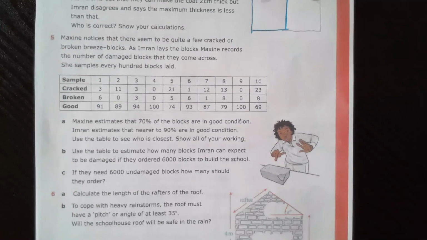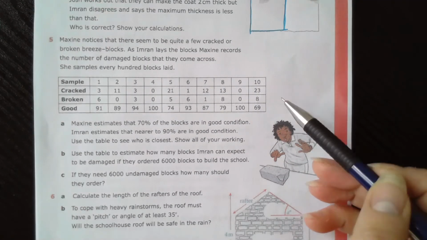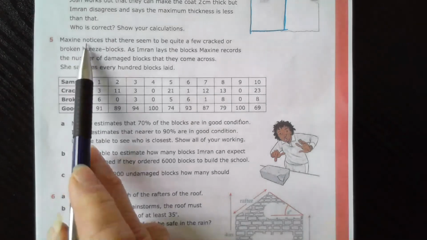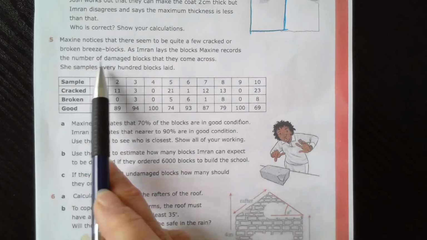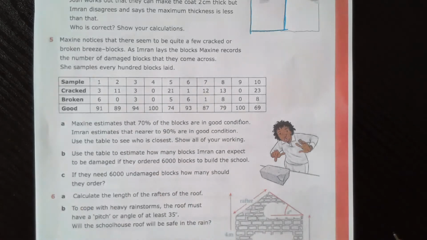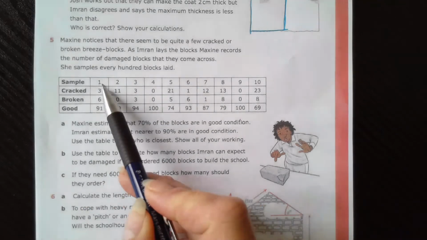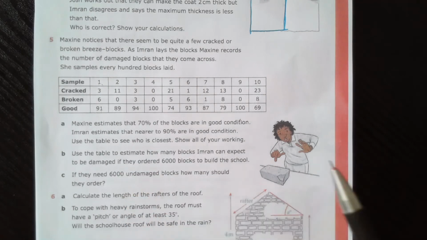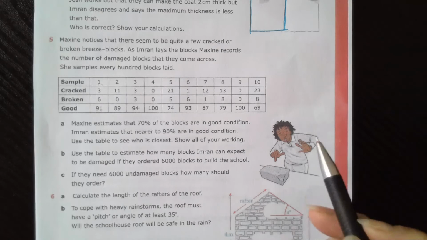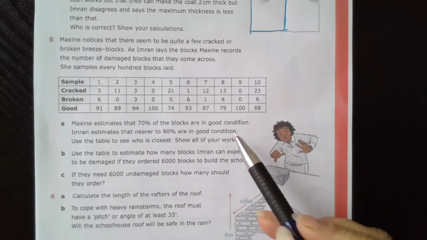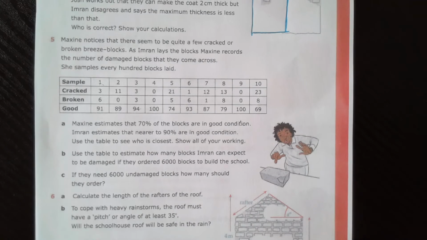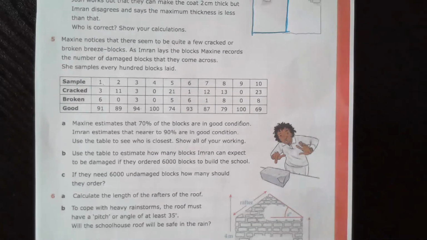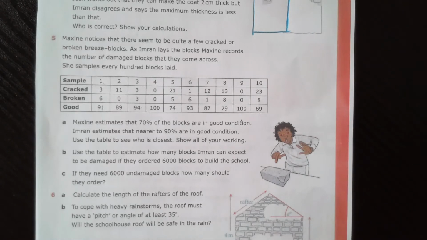Question 5. I'm going to be using the table here with the sample. Maxine records the number of damaged blocks they come across. She samples every 100 blocks. So that's a sample from 100 blocks. This adds up to 100, as does this, and so on. So that basically is 1,000 blocks there. So use the table to come to a conclusion about who is right there, either Maxine or Imran, about the number of blocks that are good or less good.